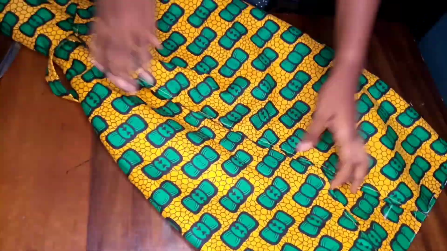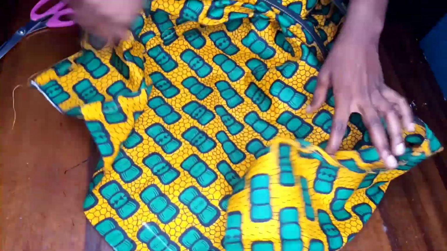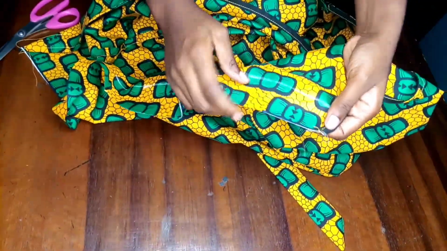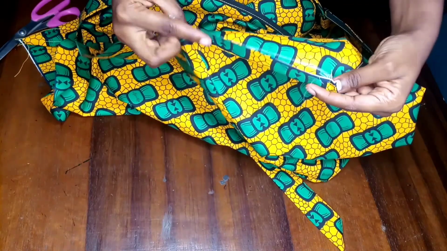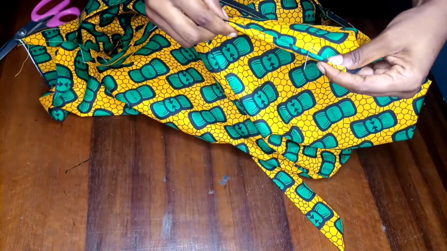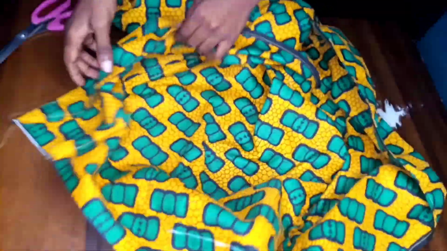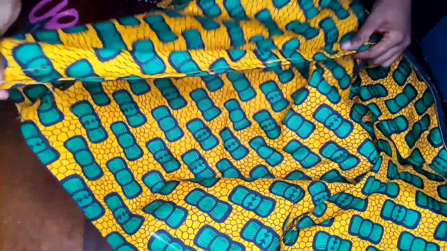Okay, now I'll just go and hem my dress by folding. I'll just fold it. We left 2 inches for hemming, so I'll just fold it once and fold it again, and then sew it to the other side, and that is just it.